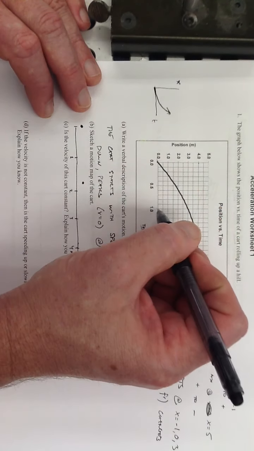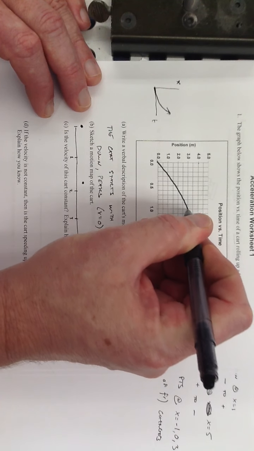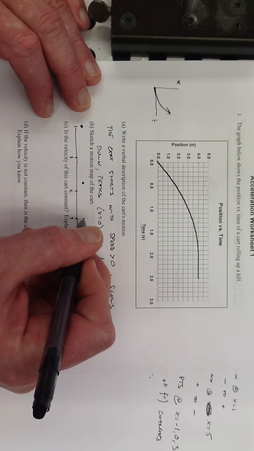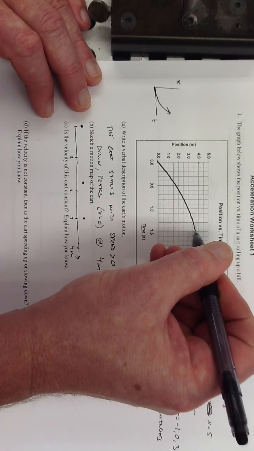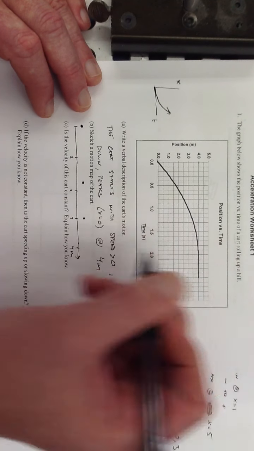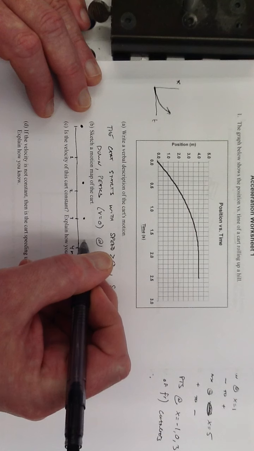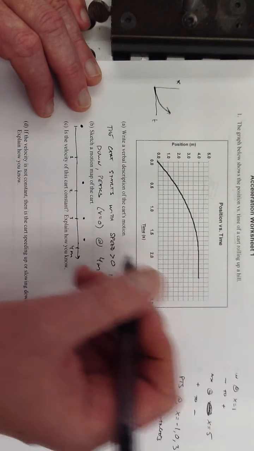And then the next little tick of time, it looks like I'm at position 3. And then I'm at position in between 3.5 and 4. And then I'm really close to 4.